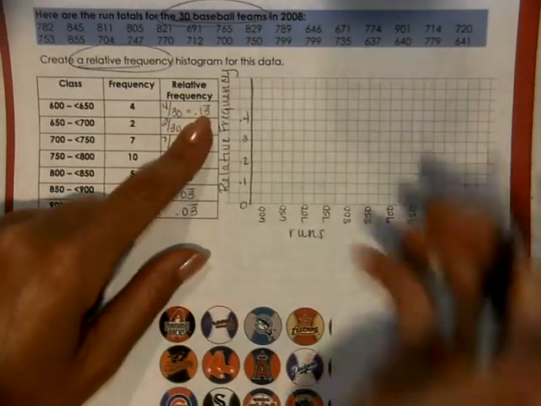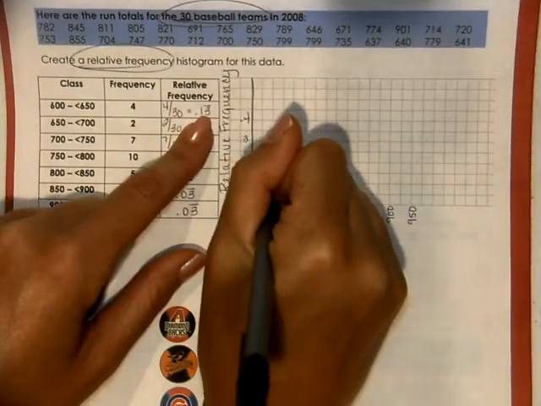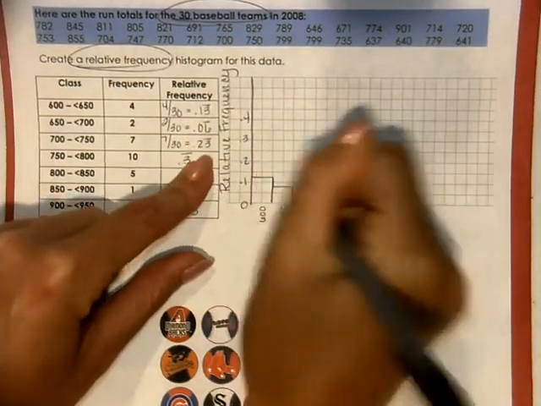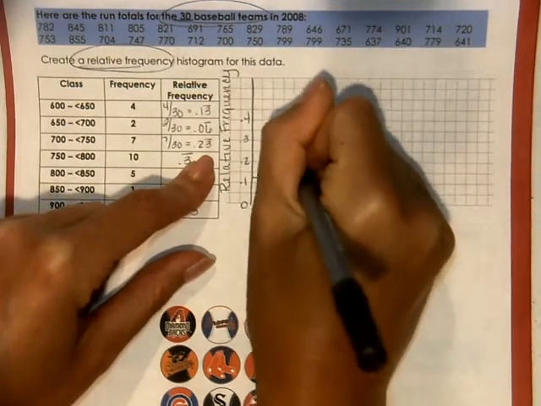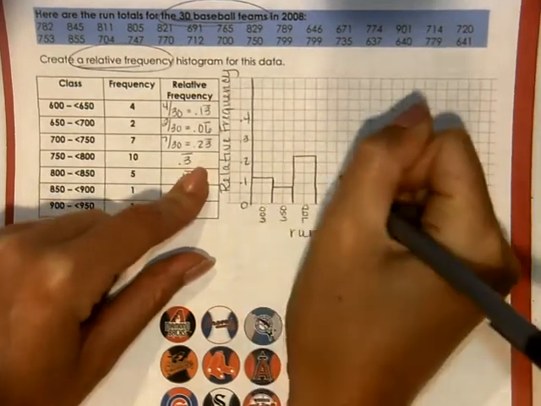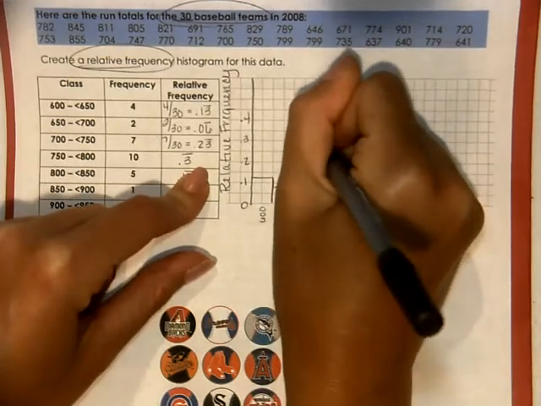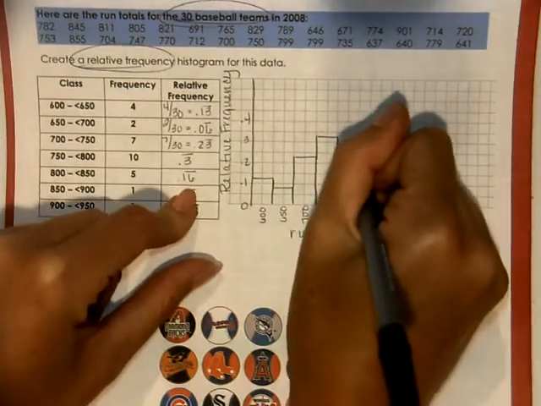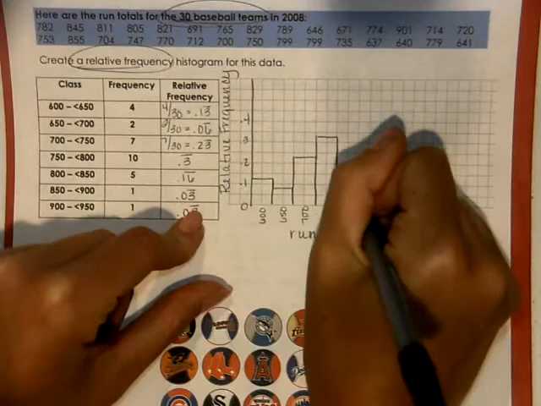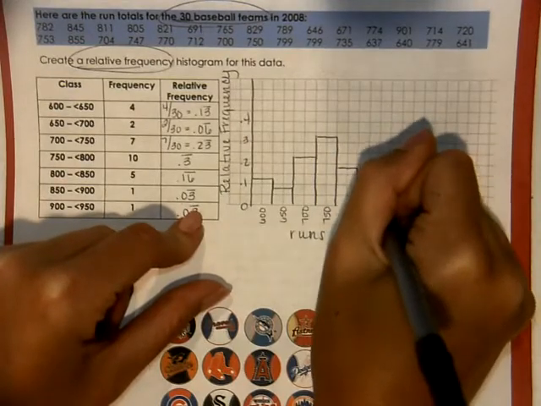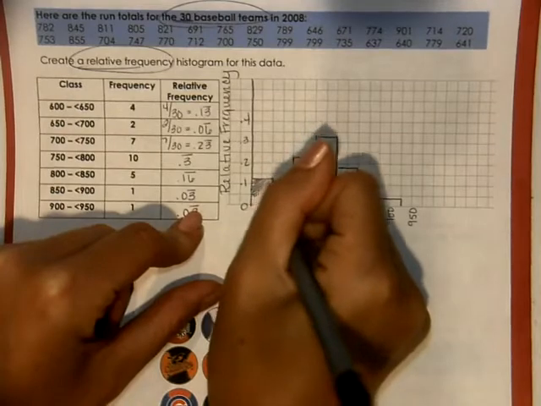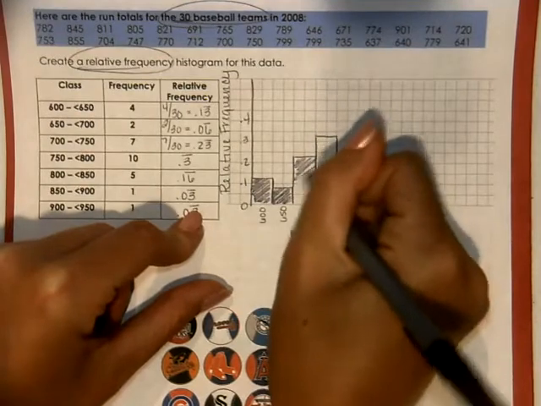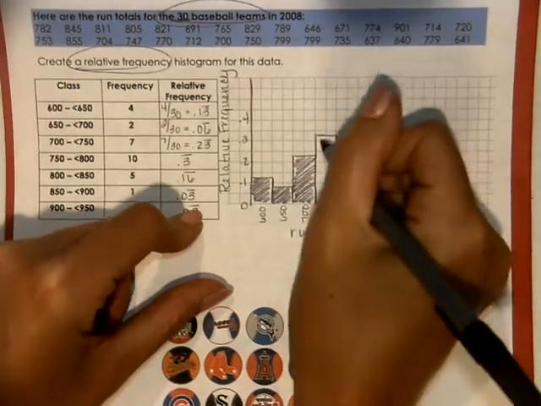So my first one has to go up to 0.13. Draw your bars in. You do not have to shade it in. I'm just shading it in so you can see it a little easier from your end.